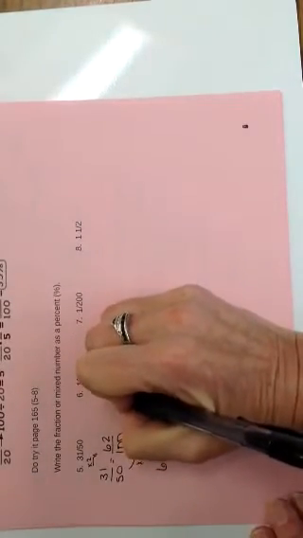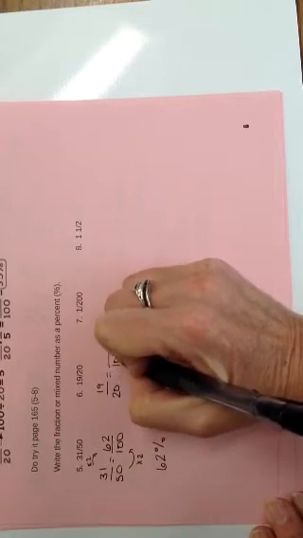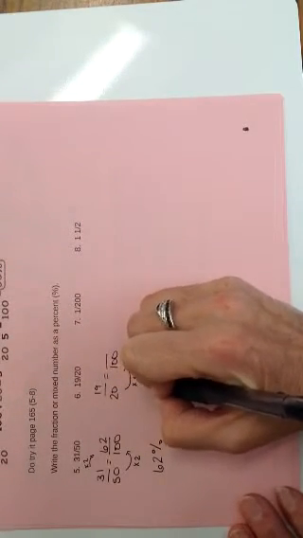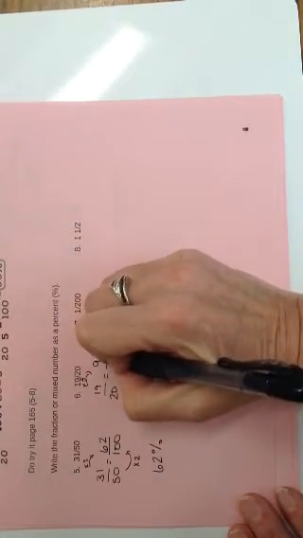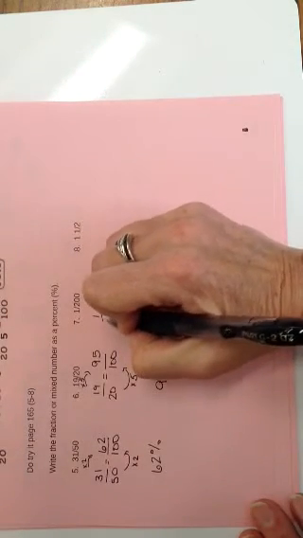The next one I'm going to write 19 20ths, and I'm going to make this bottom number 100. So 20 times what number equals 100? Correct, it is 5. So 19 times 5 is going to give me 95. So my percentage, I just take it off from the 100 and write it down. So far, so good. Then I have 1 over 200.